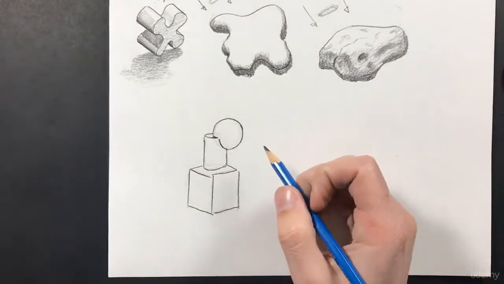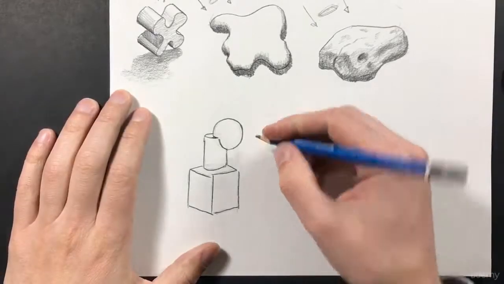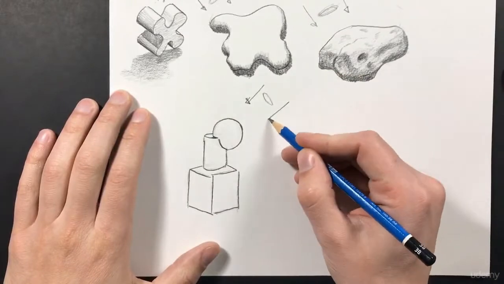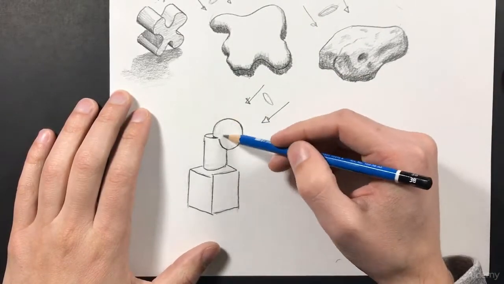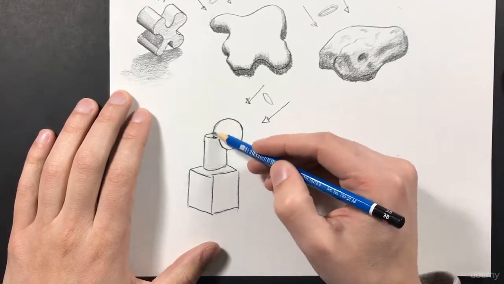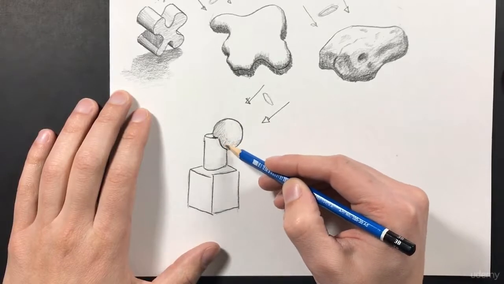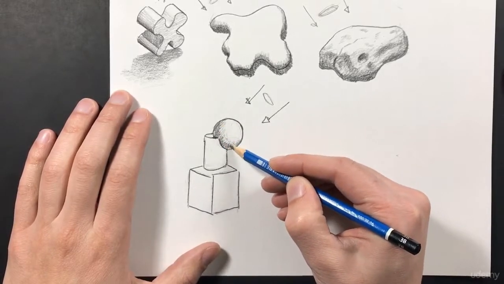So how does the highlight and shadow look on this form? Well, let's first off figure out where our light source is coming from. So we're going to have it coming from up here at this angle. So we know we're going to get a highlight right here on our ball, so let's go ahead and add that highlight in first off. So we're going to go ahead and fill in this rounded area. And we'll add in our core shadow.